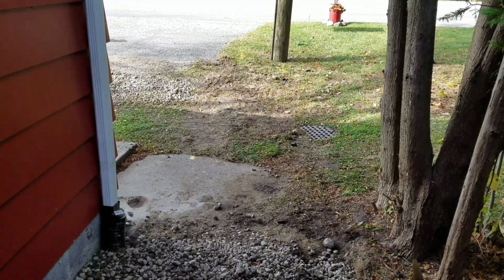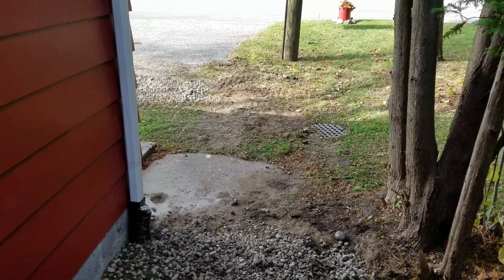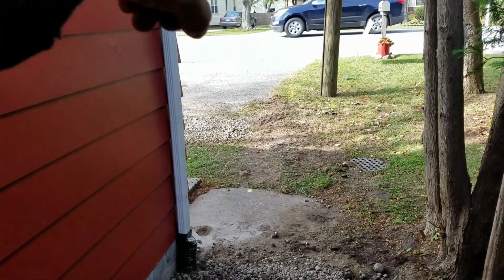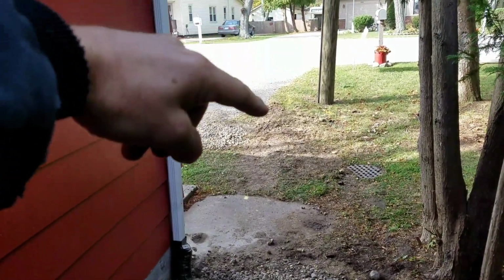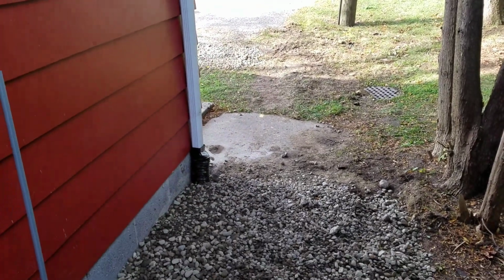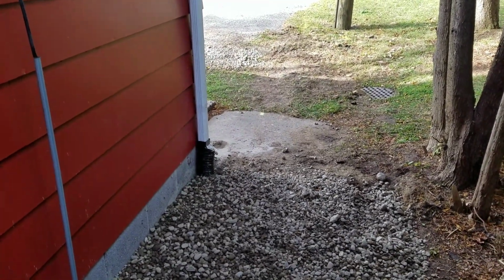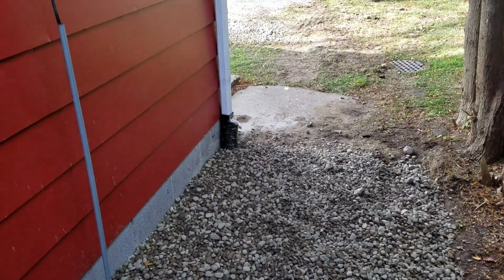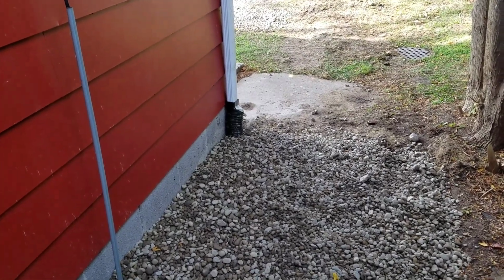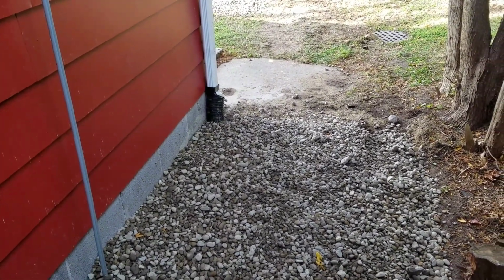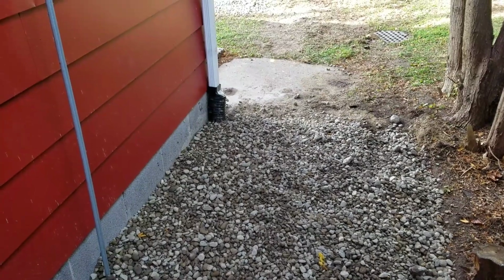Example of an open French drain. This is a great example of an open French drain. Water comes off the street and just floods the side of the house and the backyard. What we did is we dug out all the dirt along the side of the house. We put weep tile, drain tile, French drain tile in underneath this open French drain.